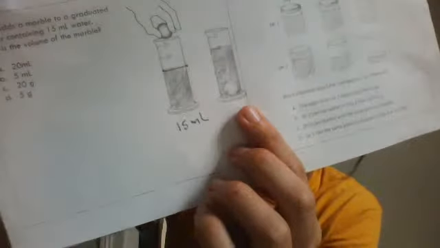The next one, we want the volume of just the marble. Well, the water alone is 15 milliliters. Remember, liters is how we measure liquid. So we're going to write that underneath. And once we add the ball to the water, well, it started at 15. When we added the ball, the water rose to 20.